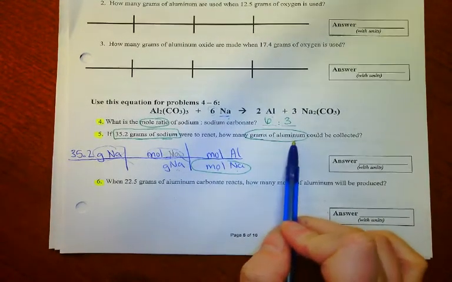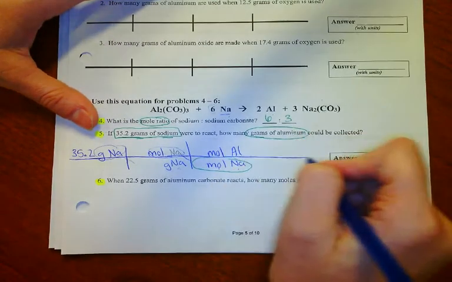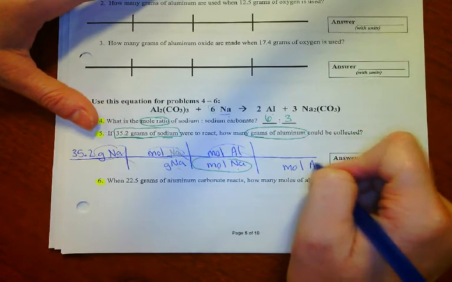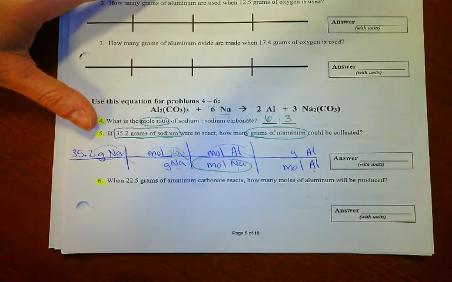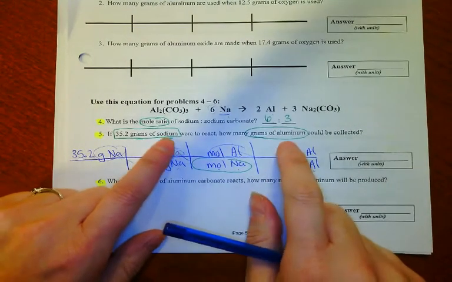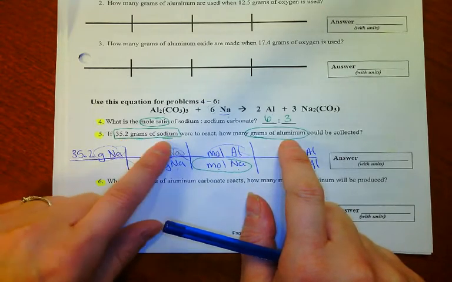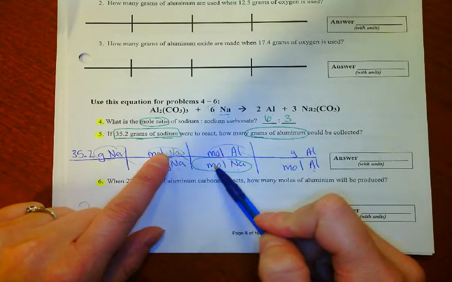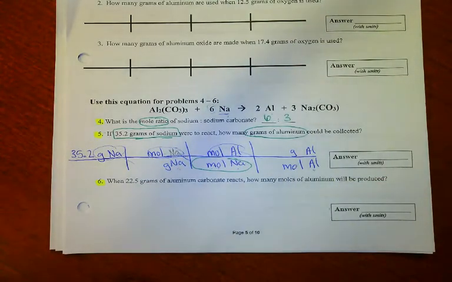I want my answer to be grams of aluminum, but at least I got myself to aluminum, which means we need a third step. I'm going to bring down moles of aluminum. And since I already have aluminum on bottom, I can turn it into grams of aluminum on top. Okay? So before I can start changing compounds, just like we did last time, I have to get to moles first. So from grams of sodium to moles of sodium. Then I can change compounds with moles. Then I can turn into grams of the thing that I want. So this is a 3-step problem.